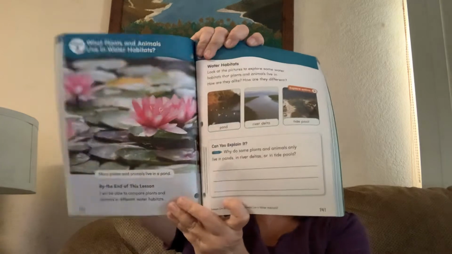Now we're going to look at plants and animals that live in water habitats. Of course, we're going to look at plants and animals that live in all different kinds of habitats. But right now, plants and animals that live in water habitats. So let's look at the Can You Explain? Page 141.